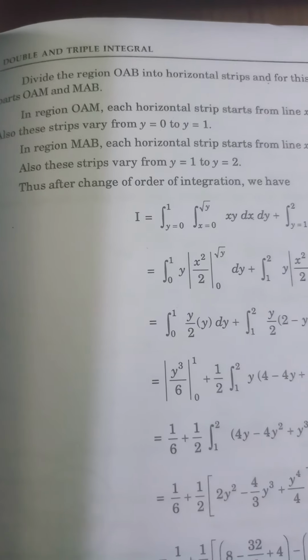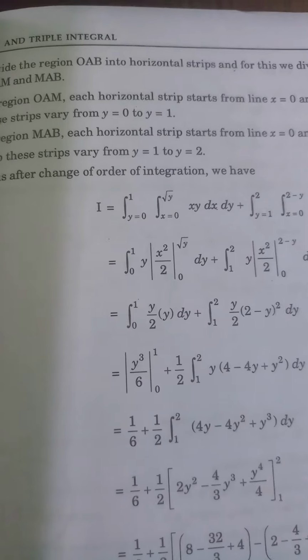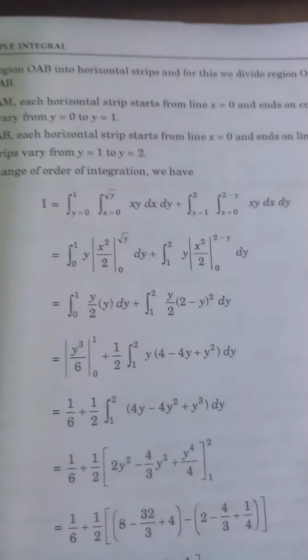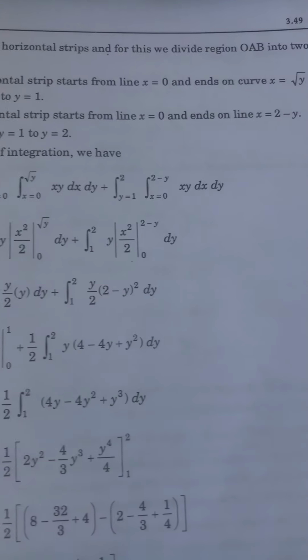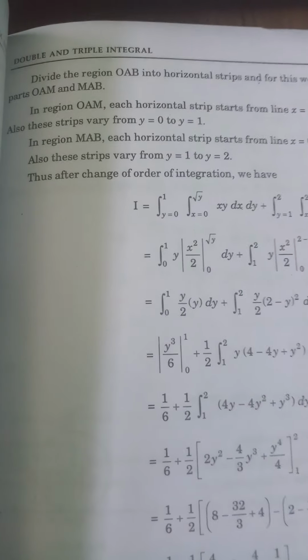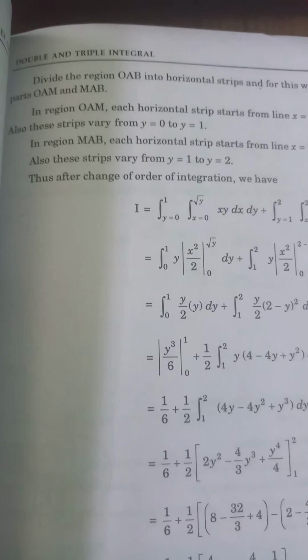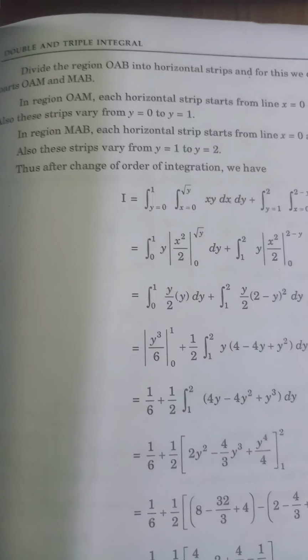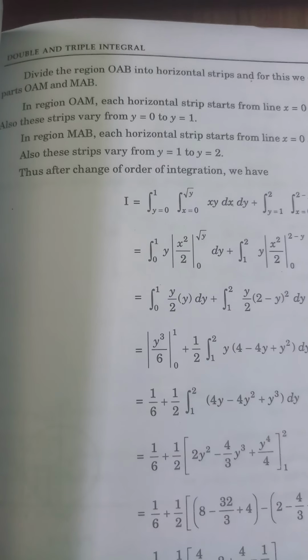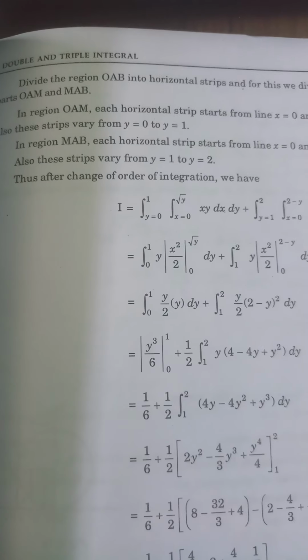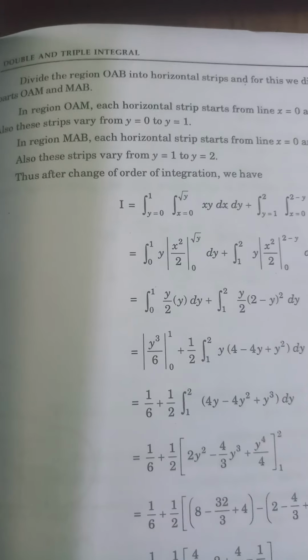Also these strips vary from y equal to 0 to y equal to 1. In region MAB, each horizontal strip starts from line x equal to 0 and ends on line x equal to 2 minus y. Also these strips vary from y equal to 1 to y equal to 2.